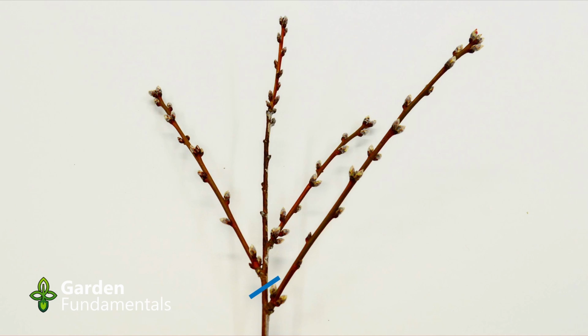And if I decide that right branch is so healthy and growing so well, I'll just get rid of everything else and make it my new leader. And then I might put a stake in here and try to make it grow a little straighter. Or if this was in a shrub, so this isn't a single trunk tree anymore, this is now a shrub, I might cut it here to make it grow out from the center of the shrub.